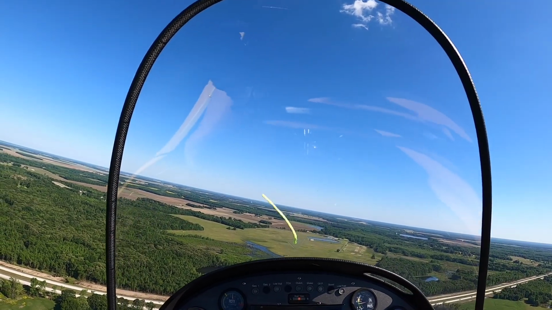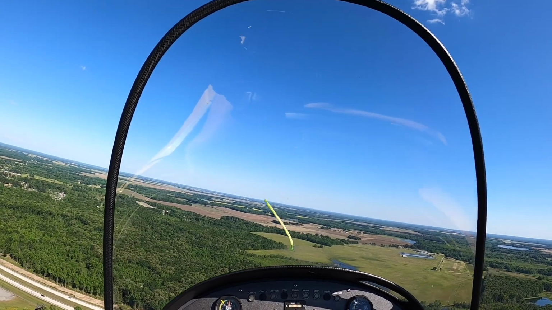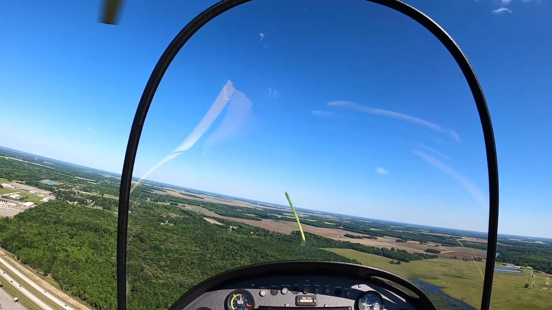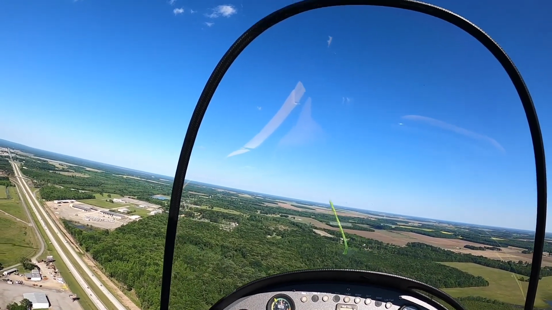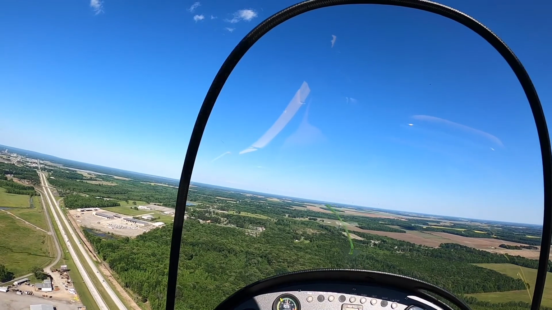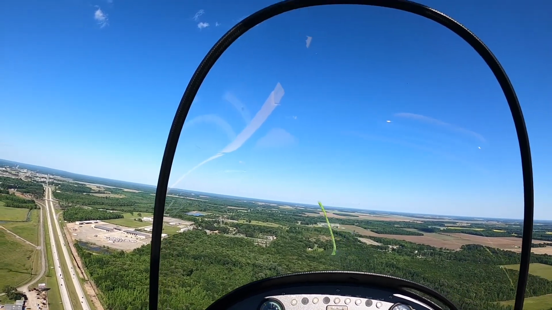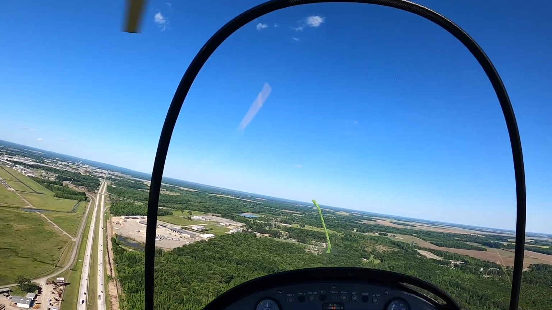All right, it's going to be a full stop, so I can demonstrate a full stop landing. Now, some of the problems you run into with a full stop landing, like I said earlier, it's got a little more potential for problems. The fact is, it takes longer to come to a full stop.